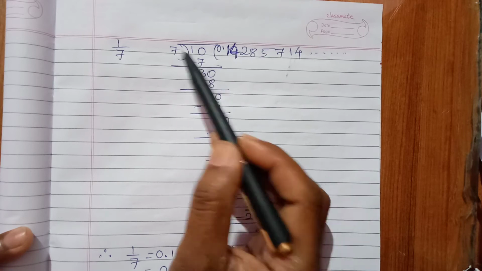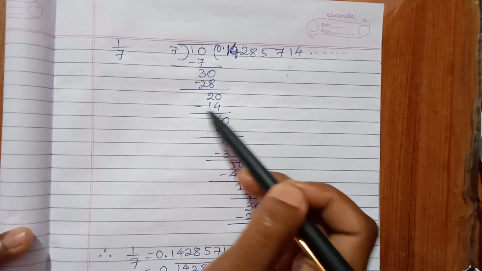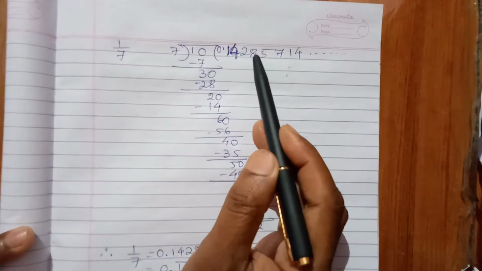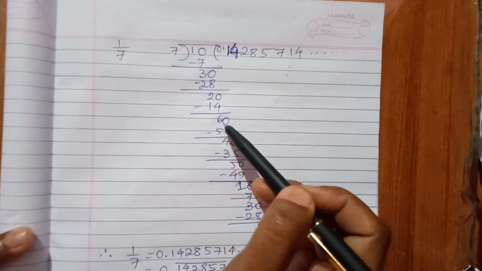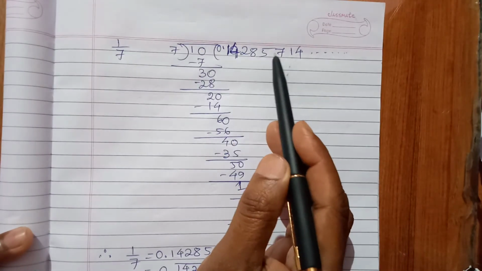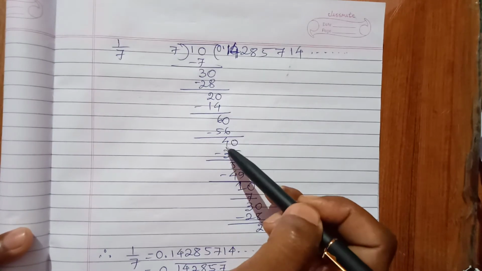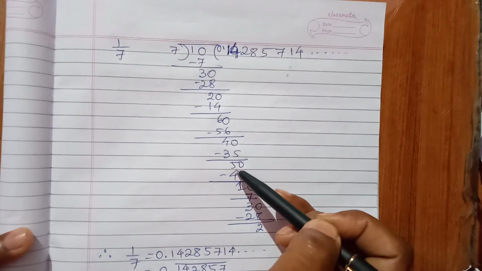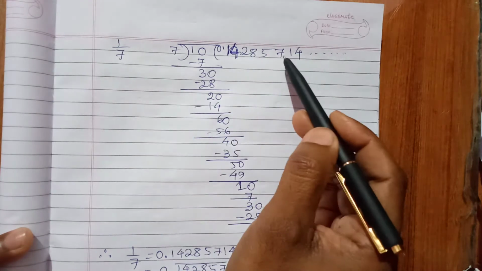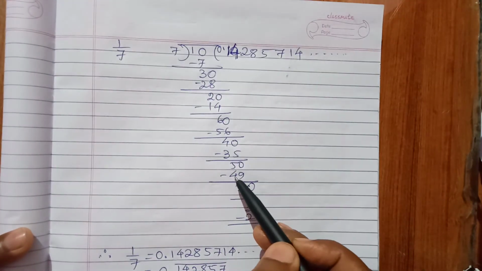Then put 0, 20. 7 2 is 14, minus, 6. Put 0, 60. 7 8 is 56, minus, 4 is coming, put 0, 40. Then 7 will go 5 times, 7 5 is 35. Then 5 is coming, put 0, 50. Again 7 will go 7 times, 7 7 is 49.